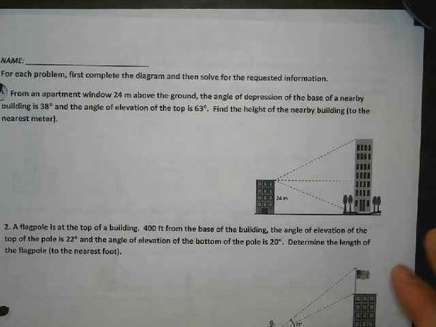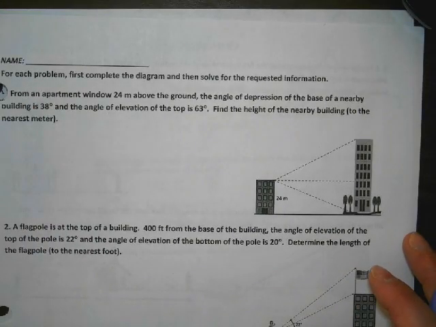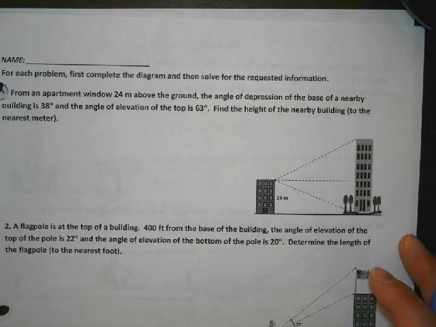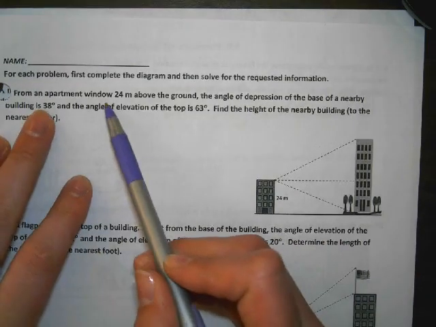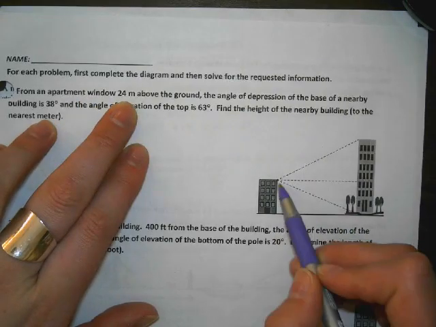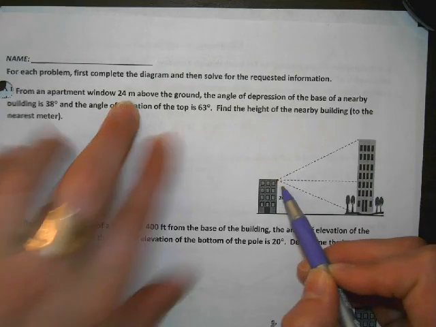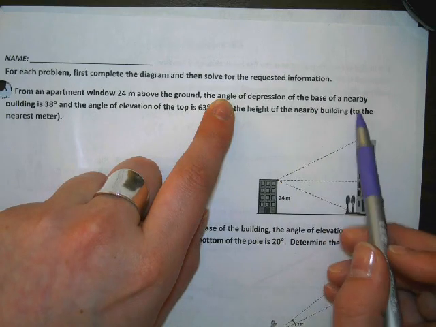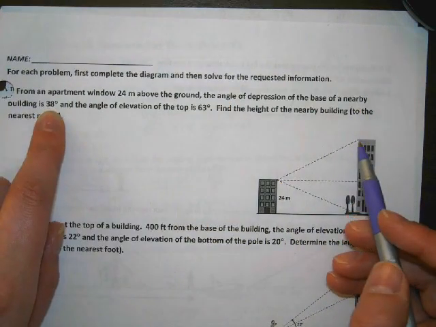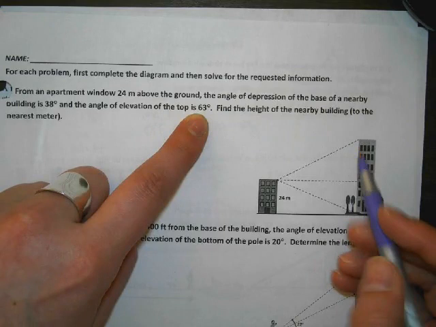The reason that these start to get more difficult is because they're dealing with more than one triangle, like two triangles, or you have more than one variable. They're just a little bit more than your standard problem. So it says from an apartment window that's 24 meters above the ground, so this is the apartment window they're talking about, the angle of depression to the base of a nearby building is 38 degrees, and the angle of elevation to the top is 63.